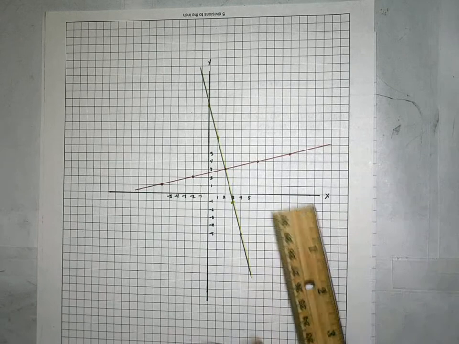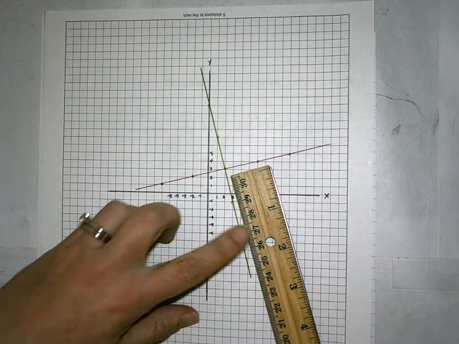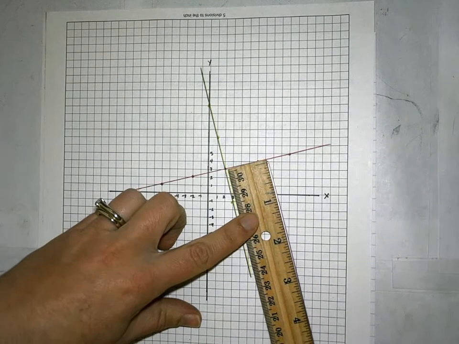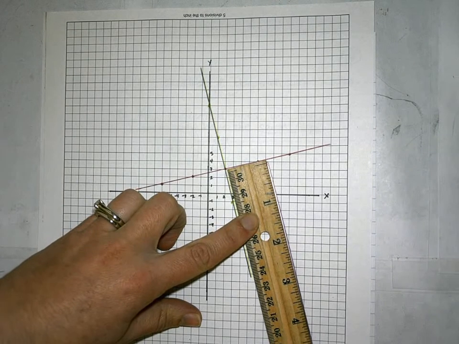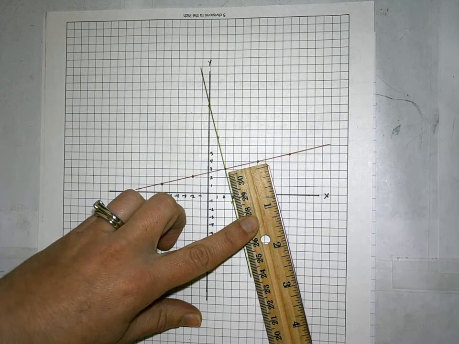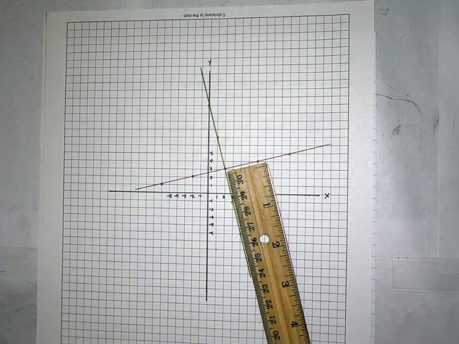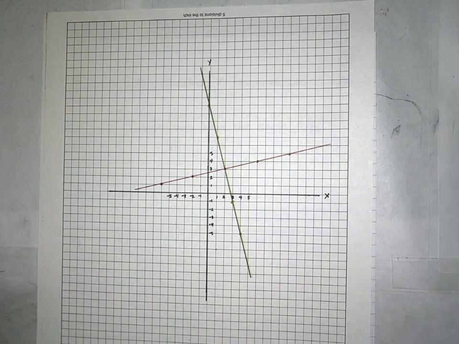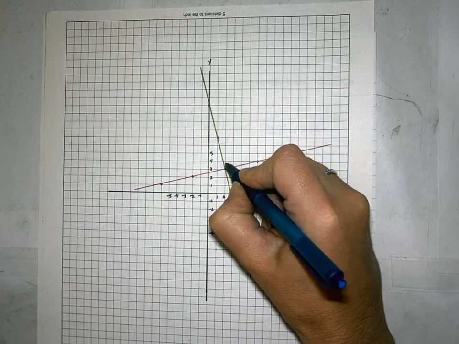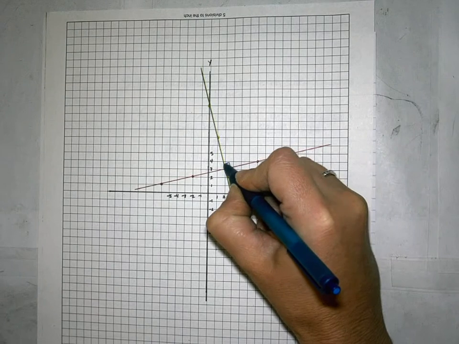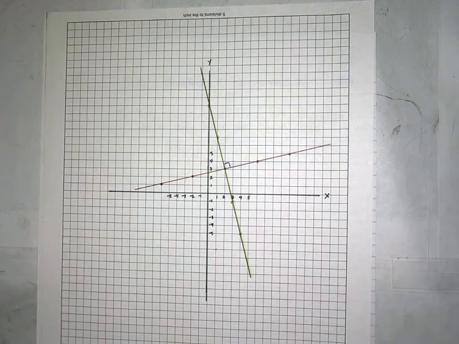If I wanted to test whether this actually is a right angle, couldn't I just use the edges of my ruler to see? And it is, right? This is a right angle. So we know that these 2 lines are perpendicular. For the perpendicular symbol, we usually use this 90-degree angle, this little box. So we look at these and say, hey, look, these lines are perpendicular.